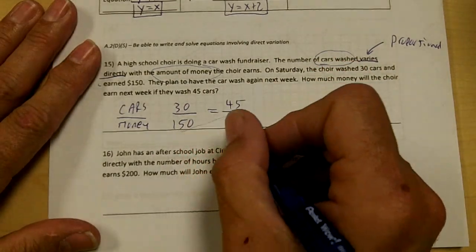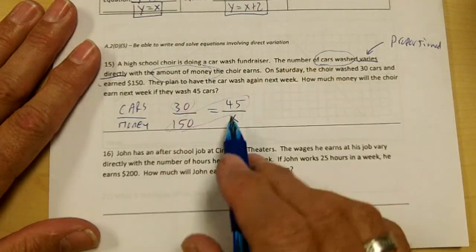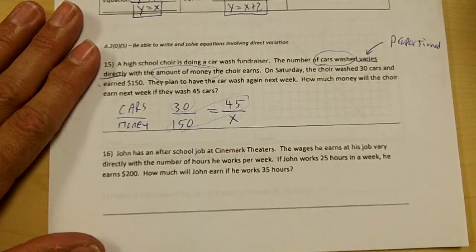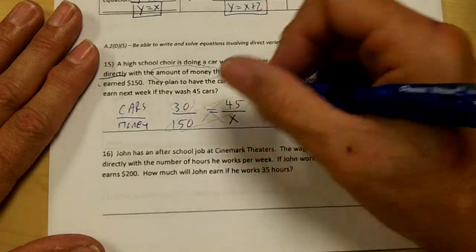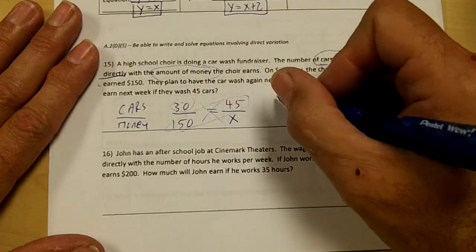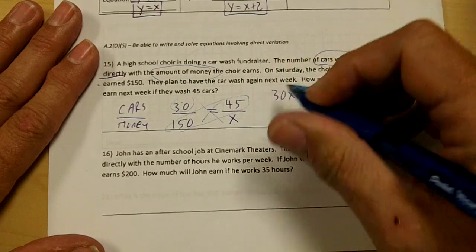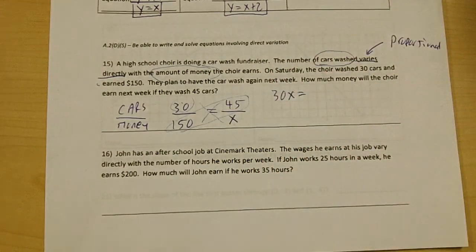Okay, so when we get here in junior high, you did the bat and the ball, didn't you? You did 45 times 150 divided by 30. That's what you're going to do, okay? In high school, they're going to want you to cross multiply. So we're going to do 30 times X and get 30X equals 45 times 150.